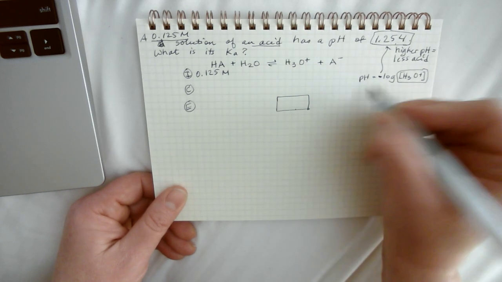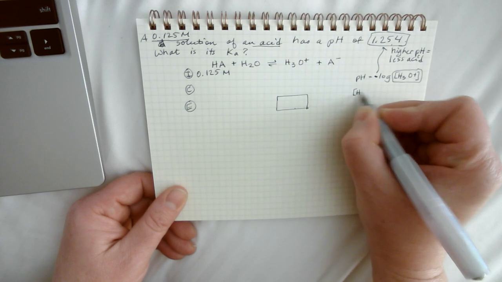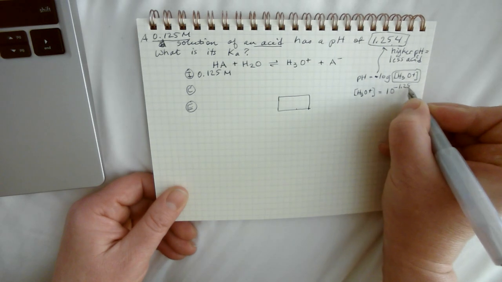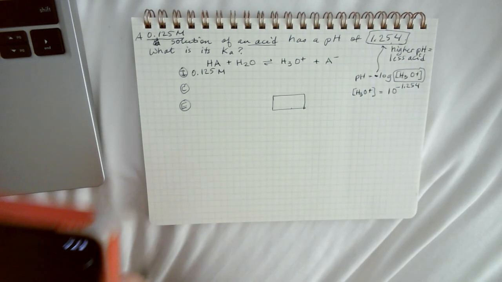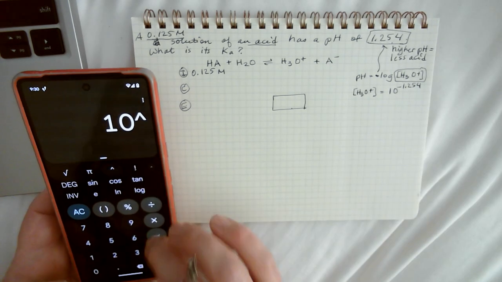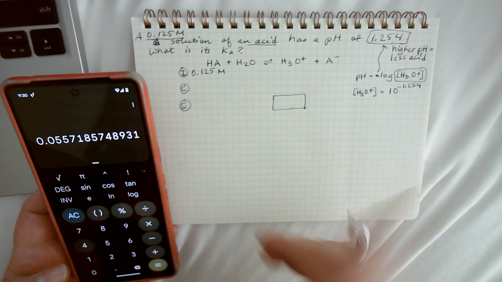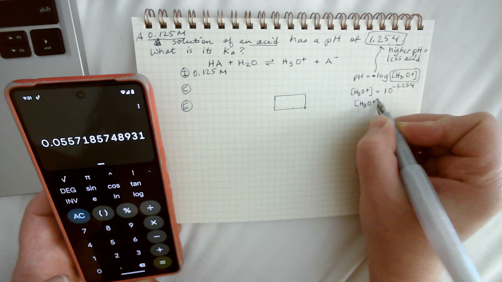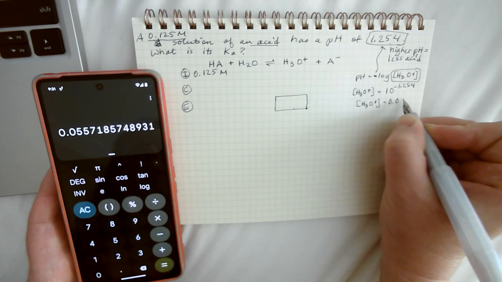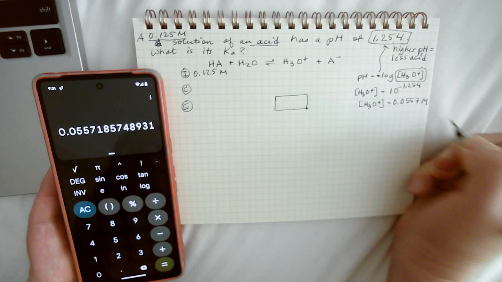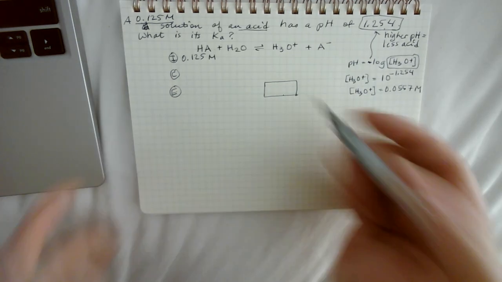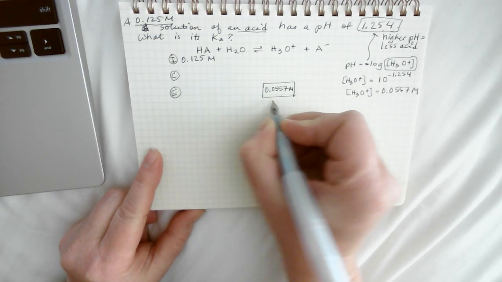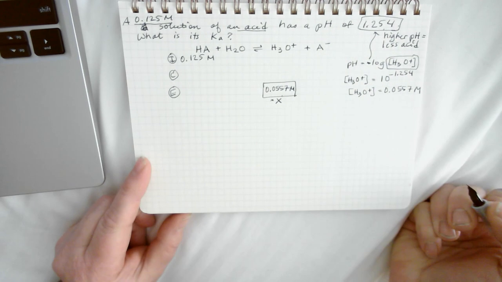We've got the pH, so we're going to solve for the H3O+, and as you remember, that's going to be 10 to the minus pH, just from our last video. So let's do that calculation. 10 to the minus 1.254. Remembering that we have 3 sig figs here, our H3O+ is equal to 0.0557 molar. All right. So this number tells us how much this acid has dissociated. This is equal to the X that we normally put in here.